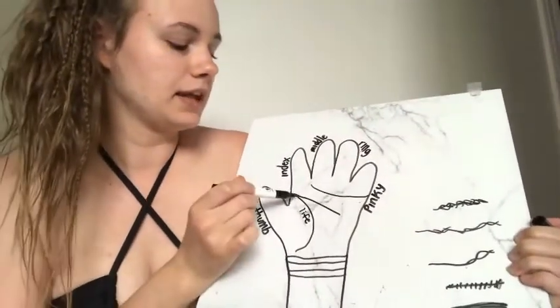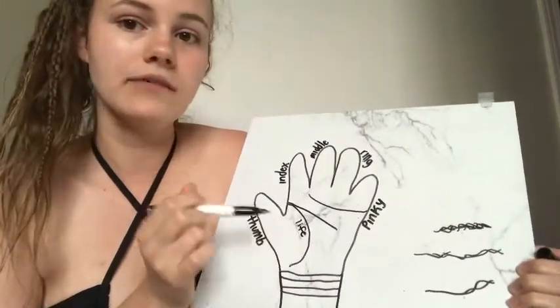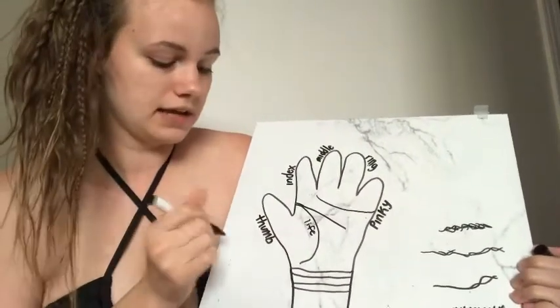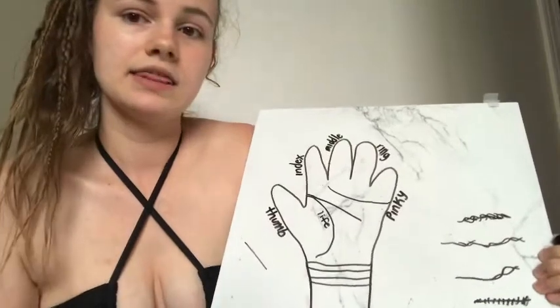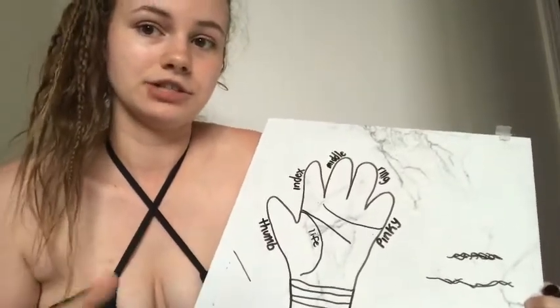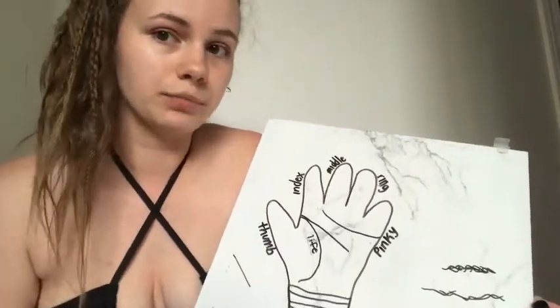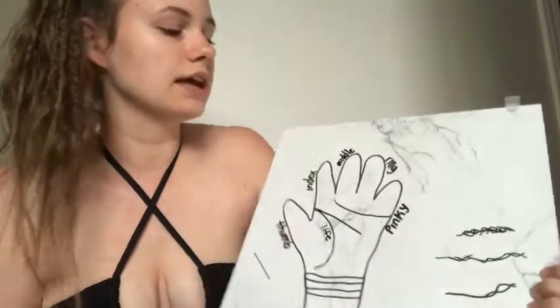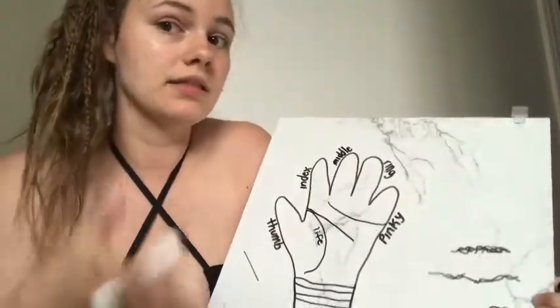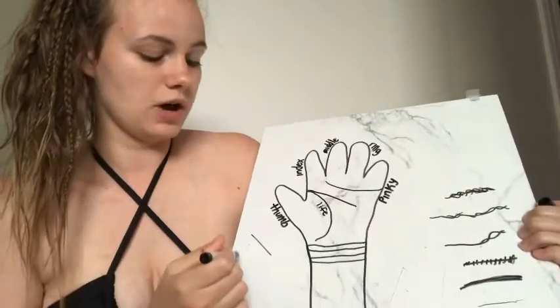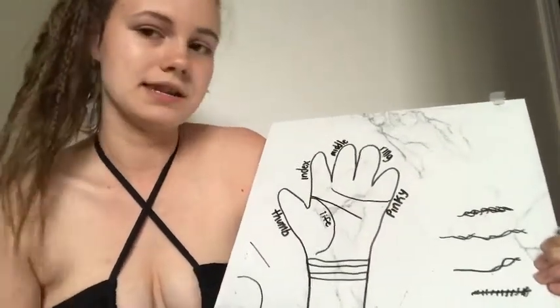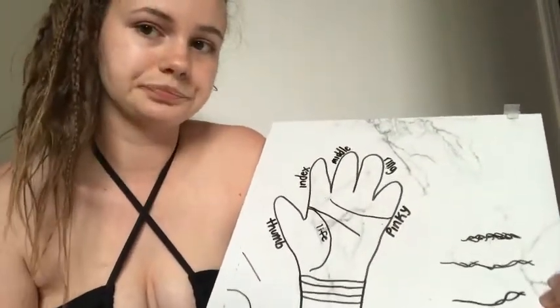This lifeline, it curves, okay? If you have a very straight lifeline, that means that you are a very straight, to the point person, and your life probably isn't as exciting as most people's. You want a nice curved lifeline, okay?